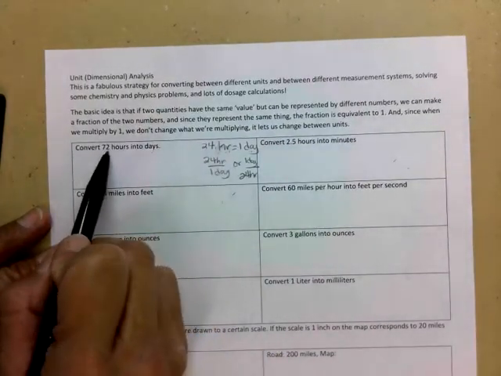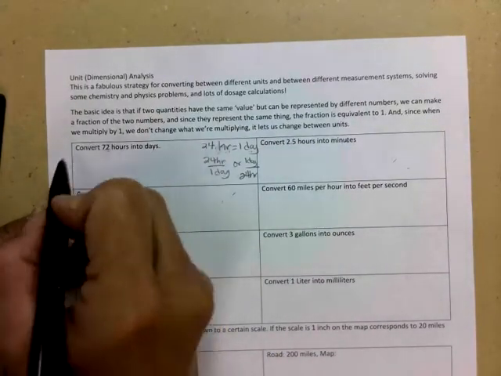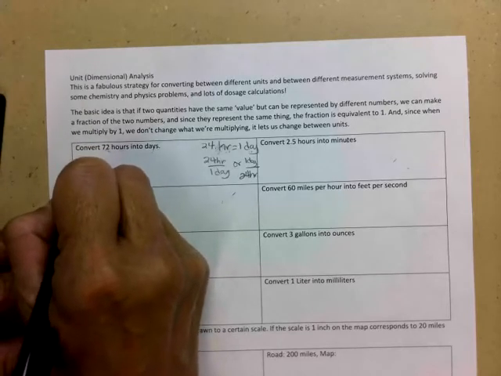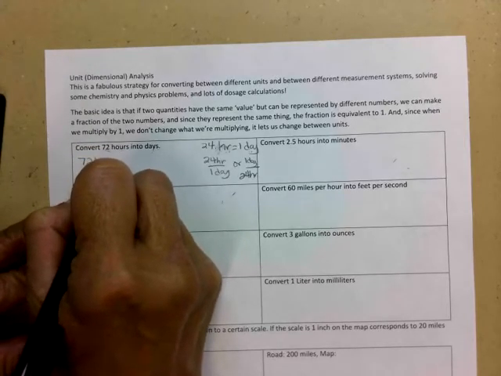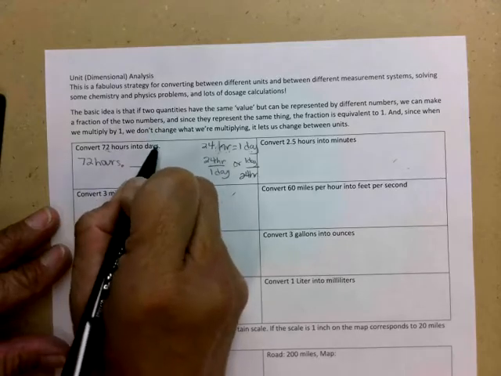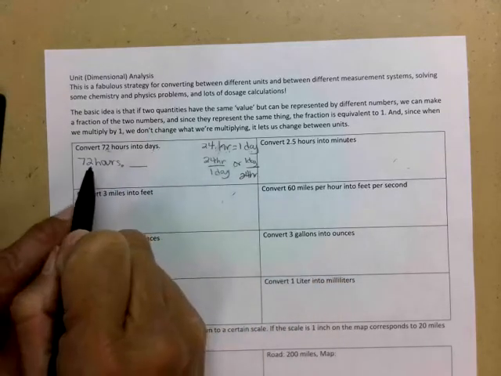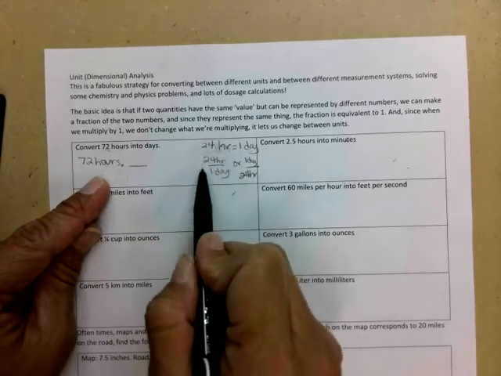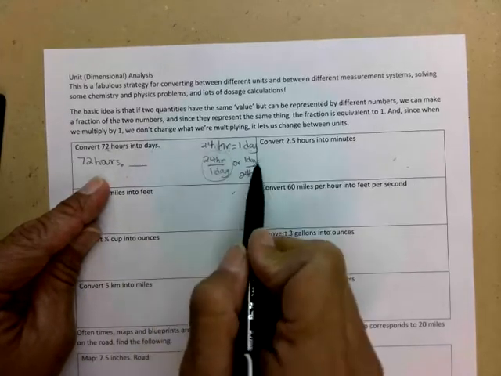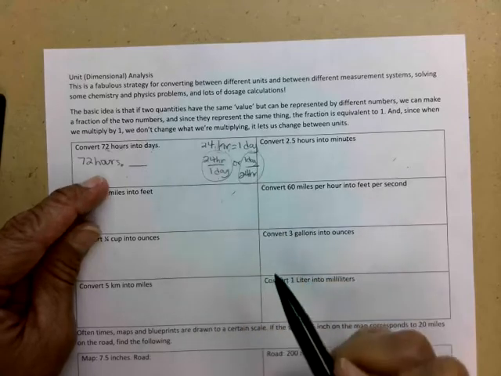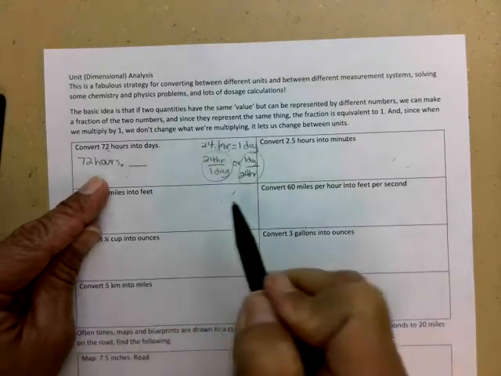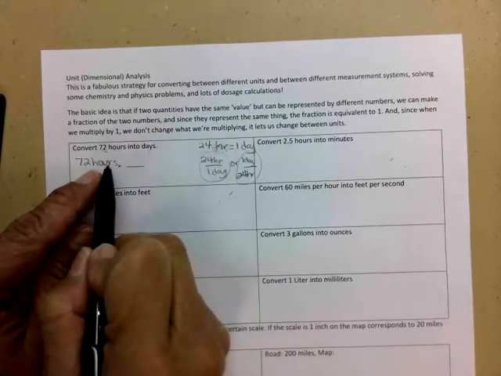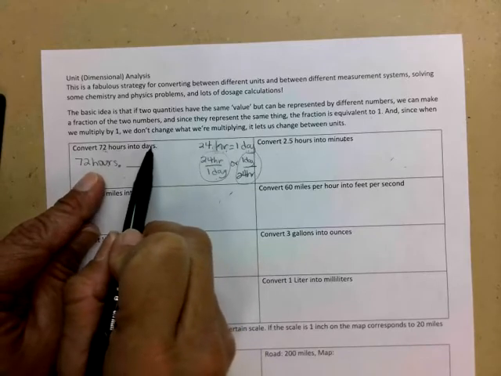So when I think about my 72 hours, that's where I'm starting. I have 72 hours and I want to know how many days. So I'm going to multiply it by either 24 hours over 1 day or 1 day over 24 hours. And I want to pick the one that will let me cancel the hours and leave behind days.